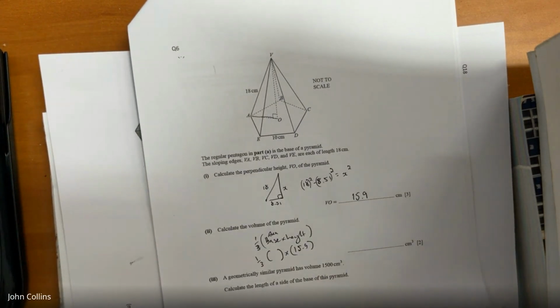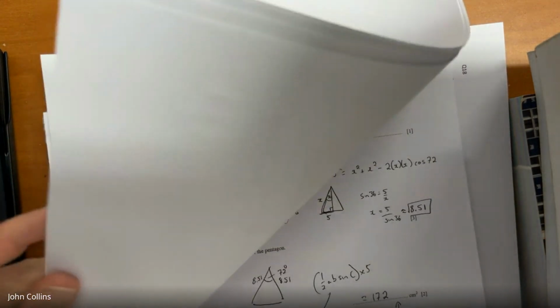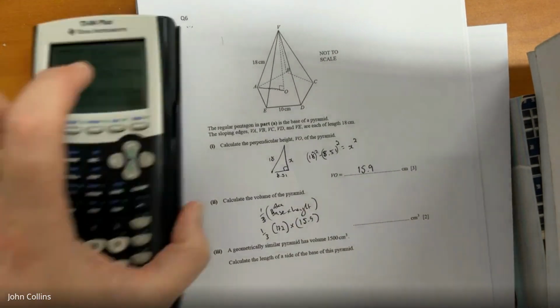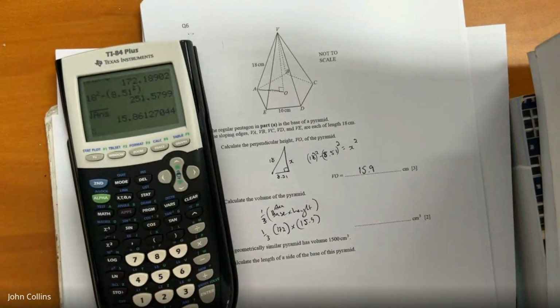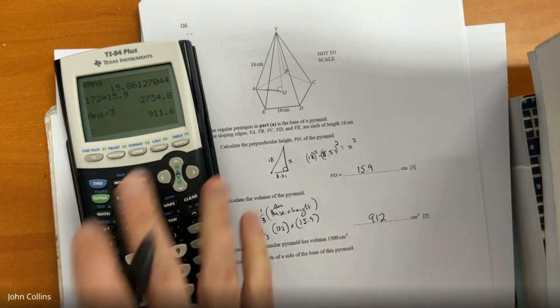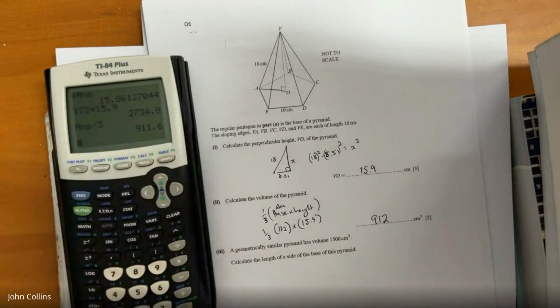I've forgotten what it was. Let's have a look again. It was 172. Okay. So 172 times 15.9, then divide that answer by 3 and get 912 centimeters squared, to 3 significant figures.